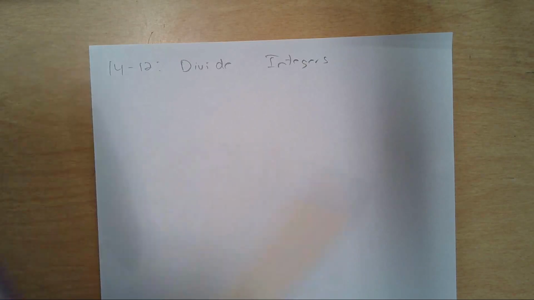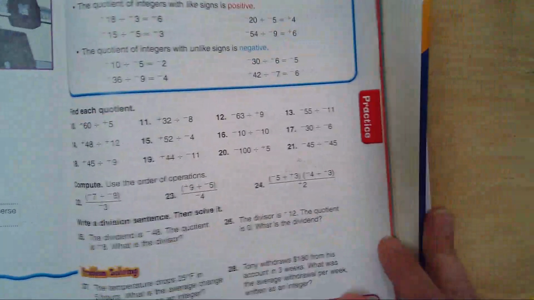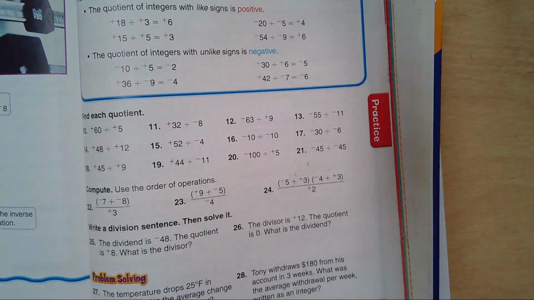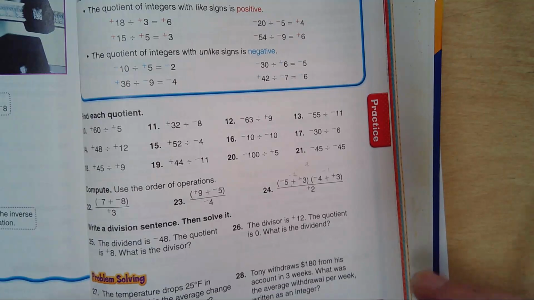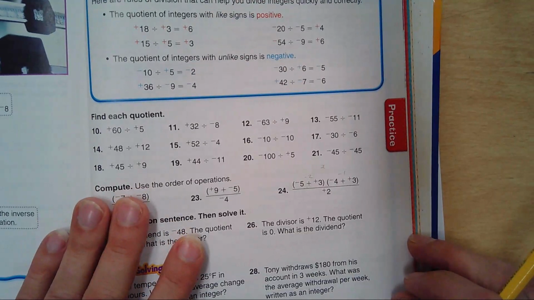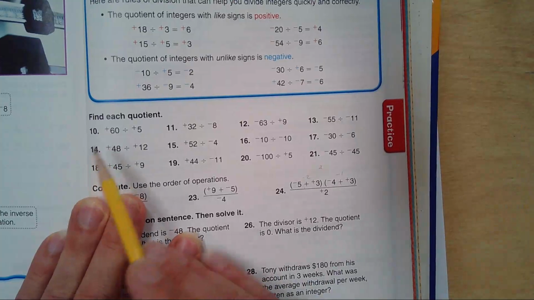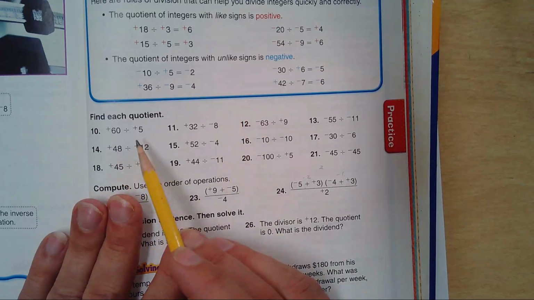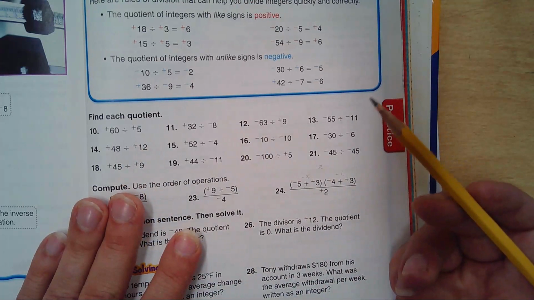So we're going to be doing dividing here, but the process is the same. Again, if you're looking at the rules here, I wrote multiply or divide for them, but generally, same exact process as multiplying. What we need to do is divide the numbers as if they were positive, such as 60 divided by 5 is 12.